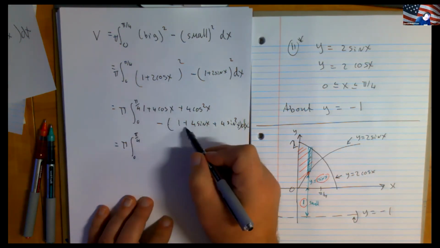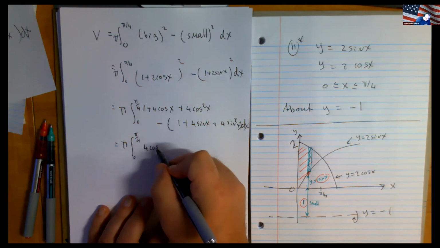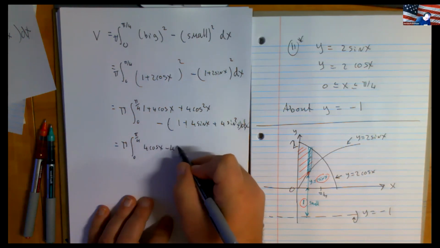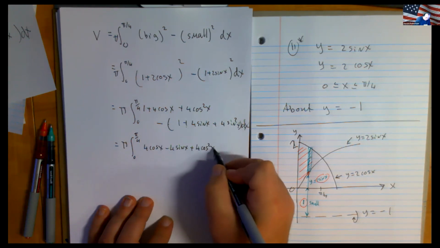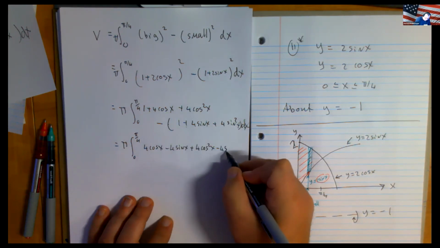One take away 1, gone. 4 cosine x's take away 4 sine x's, plus 4 cos squared x's take away 4 sine squared x's.